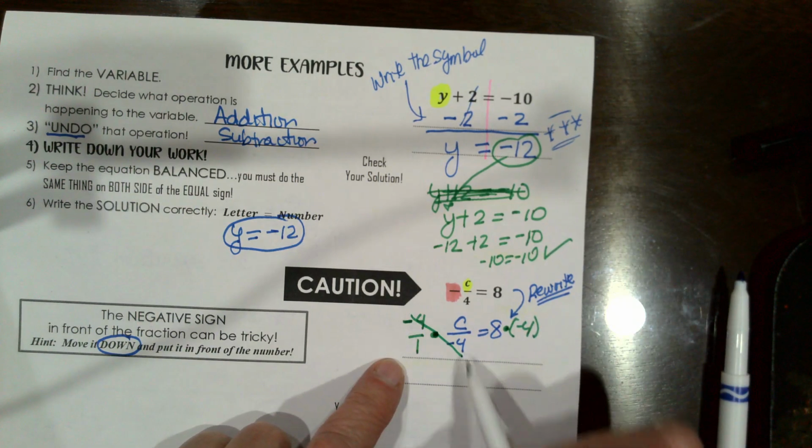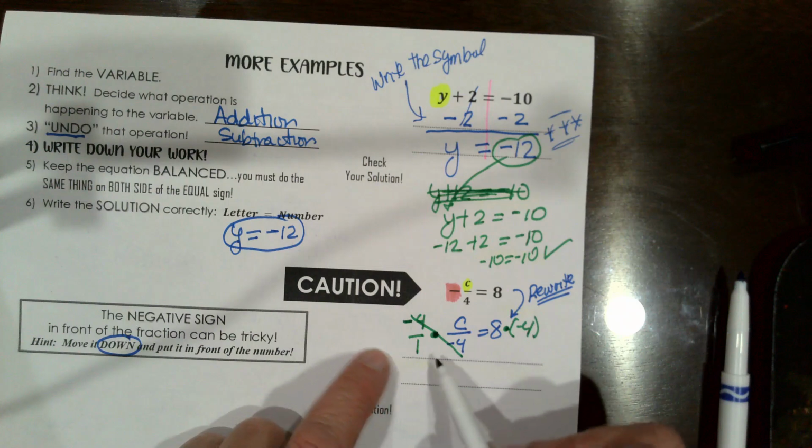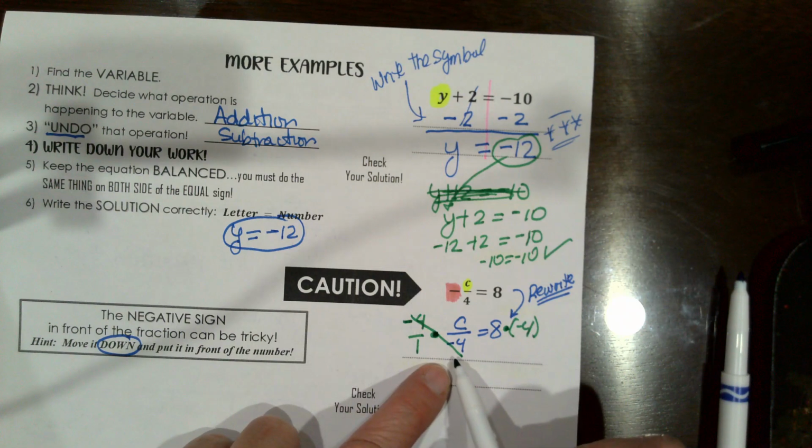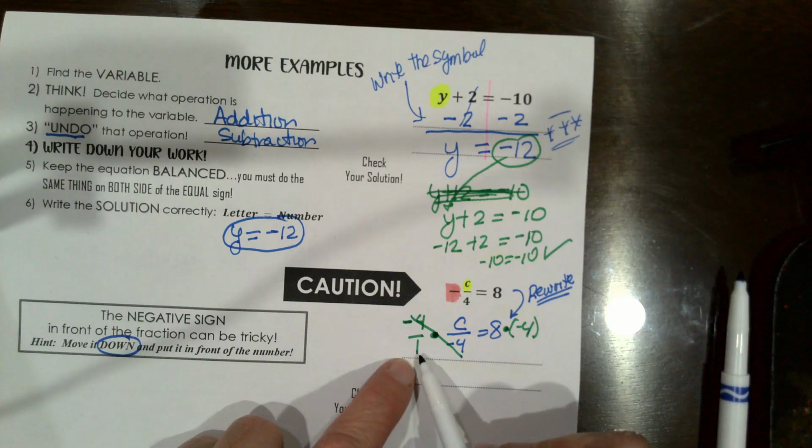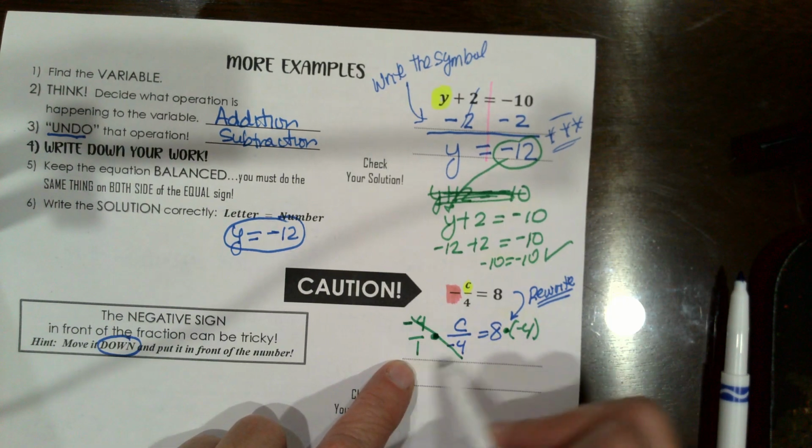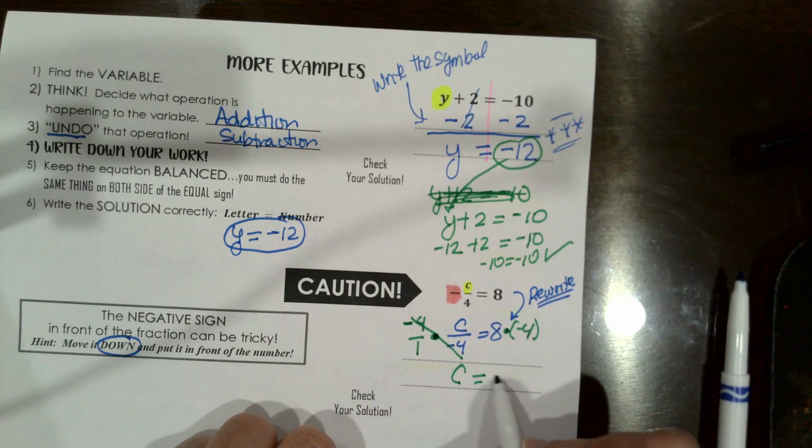Now, the negative 4s are going to cancel. And the reason they cancel is because they have a negative 4 on top, negative 4 on the bottom. And that's why it's important to put the 1 here. All right? So we end up here with C is equal to negative 32.